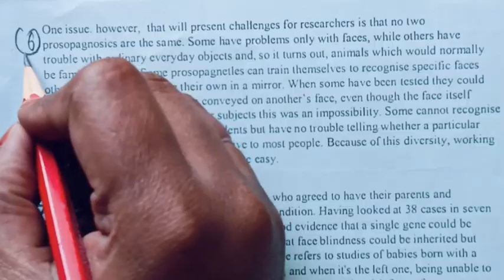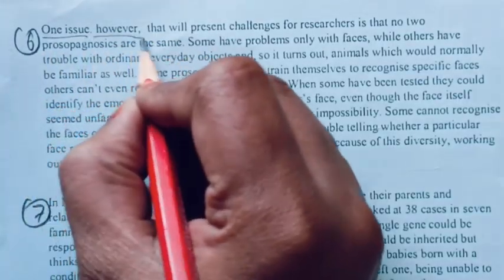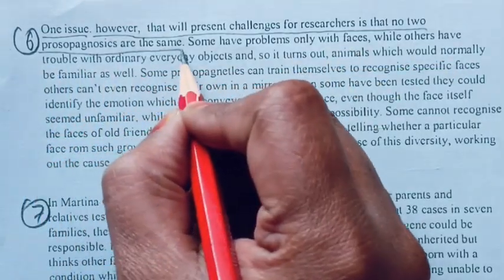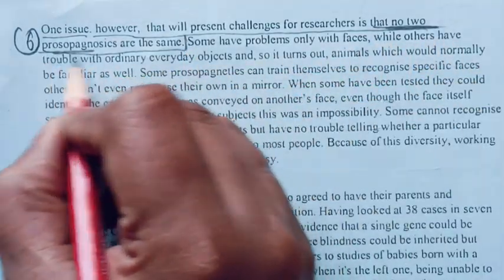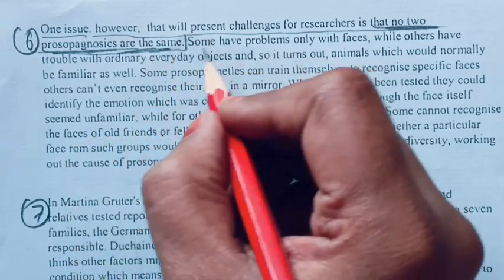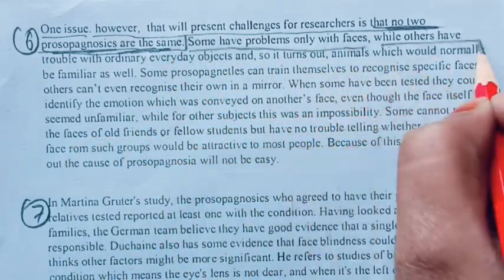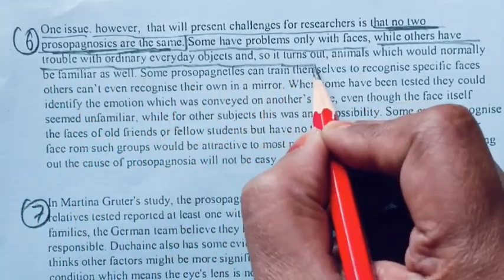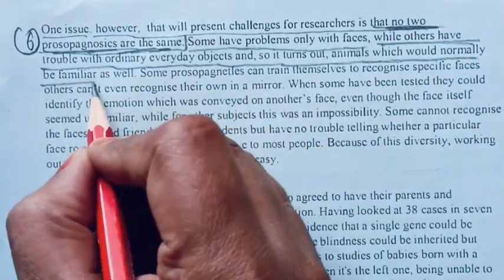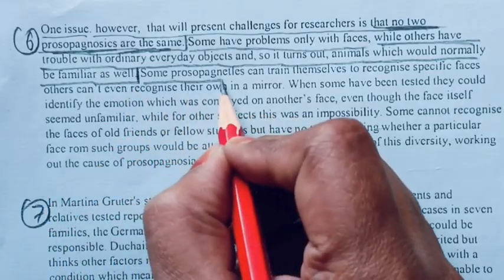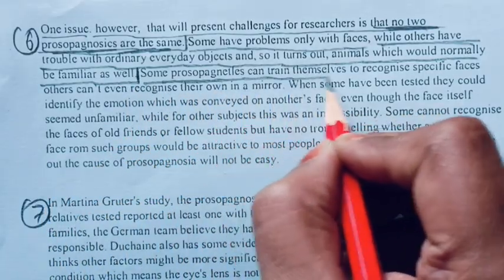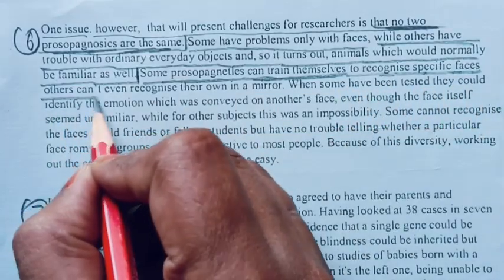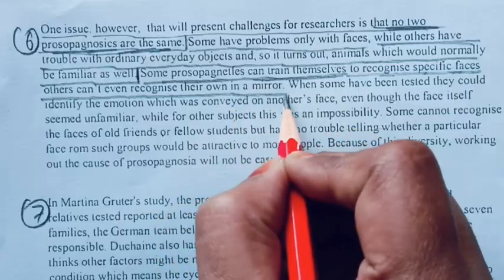So let's quickly read our 6th paragraph. One issue, however, that will present challenges for researchers is that no two prosopagnostics are the same. Some have problems only with faces, while others have trouble with ordinary everyday objects, and so it turns out animals, which would normally be familiar, as well. Some prosopagnostics can train themselves to recognize specific faces. Others can't even recognize their own in a mirror.